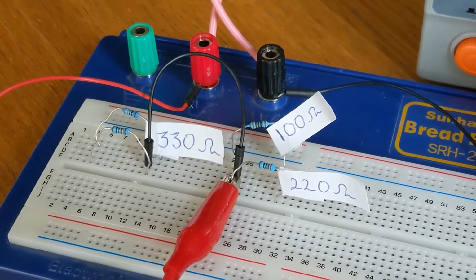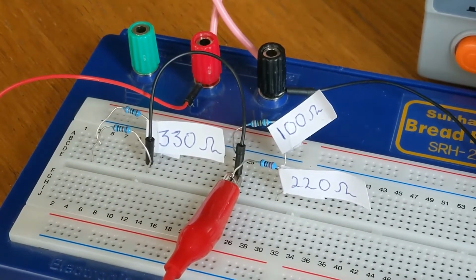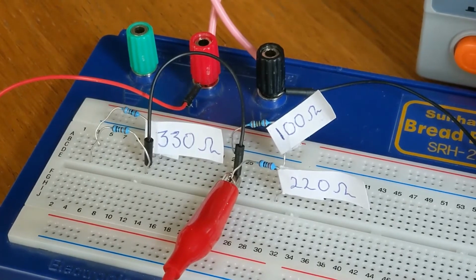And there they are in practice, 2 in parallel on the right and 2 in parallel, including the unknown one, connected in series with it, on the left.